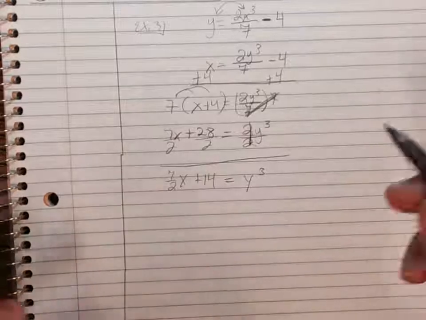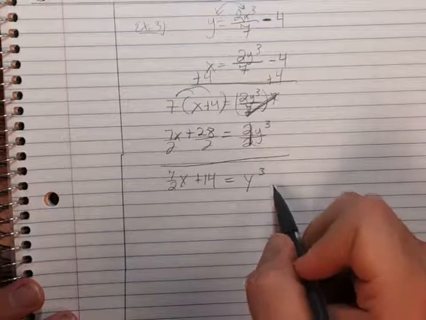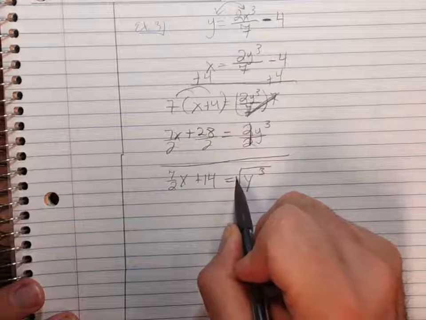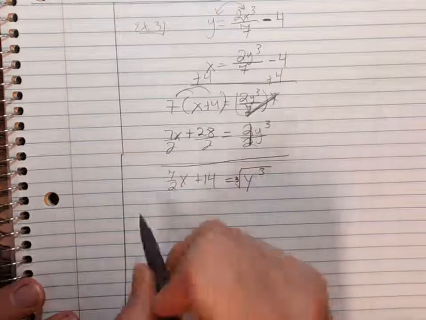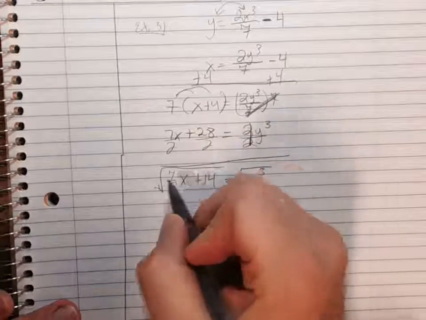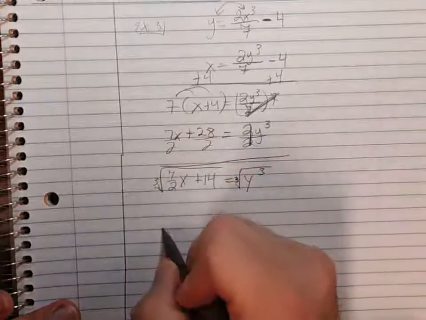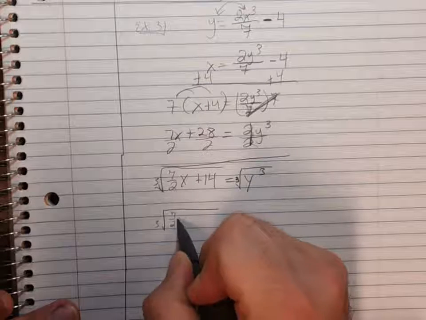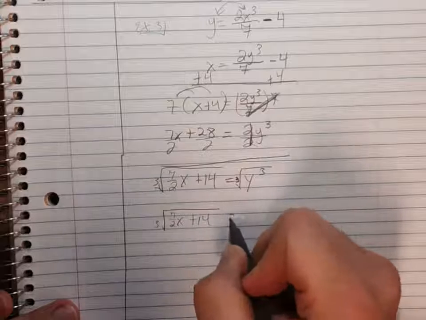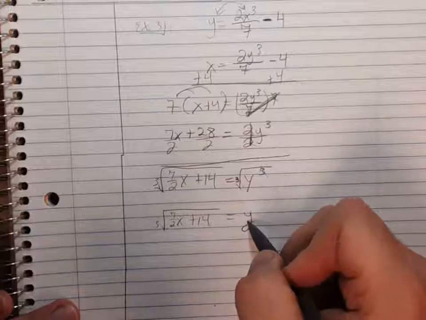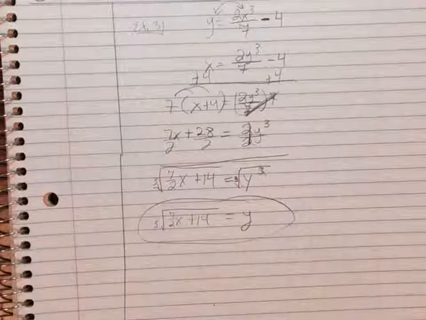And then last but not least, we must undo this cube. And to do that, you take the cube root, which starts out looking like a square root, but then you put a 3 right here. And what you do to one side, you do to the other. So when all is said and done, I will have the cube root of 7 halves x plus 14, and that will equal y. Remember, the cube root and the cube, they cancel out. So that would be my inverse.